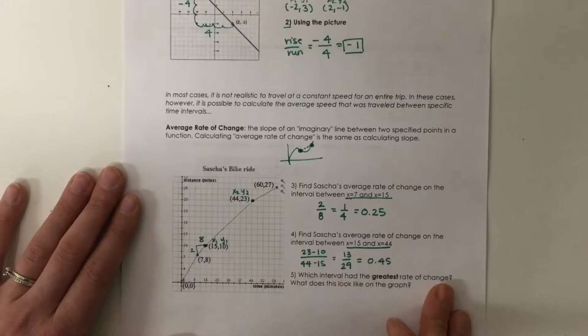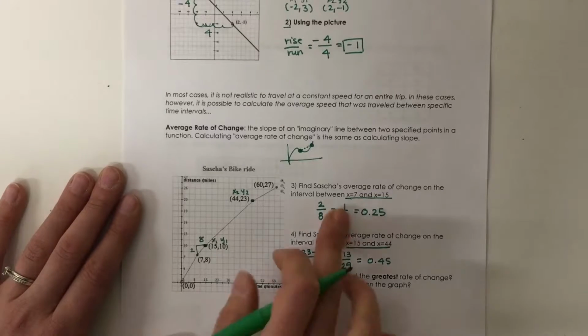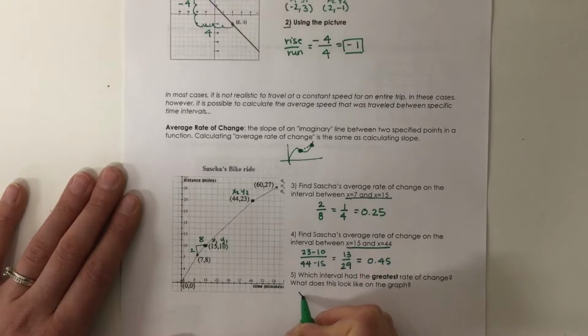Okay, so now which interval has the greatest average rate of change? If we're just comparing these two, then we would say the interval of x equals 15 to x equals 44, this is definitely greater. It's a bigger number.